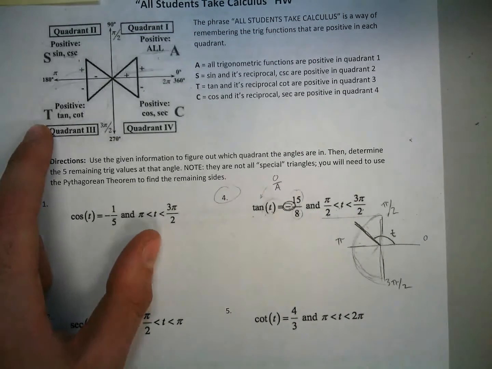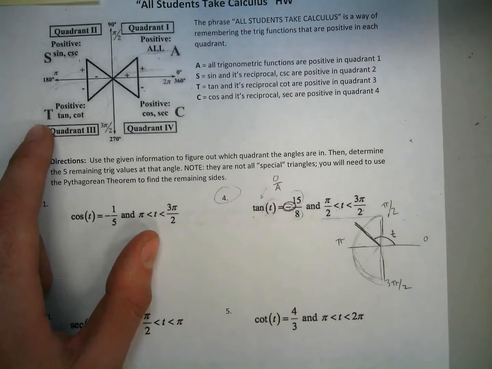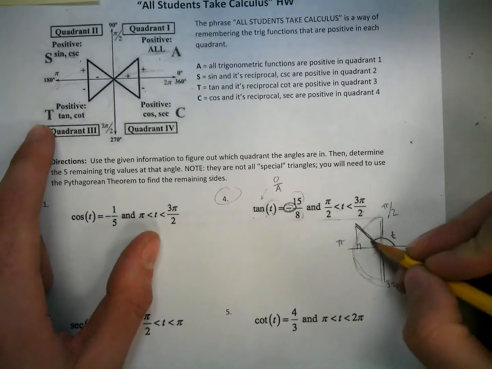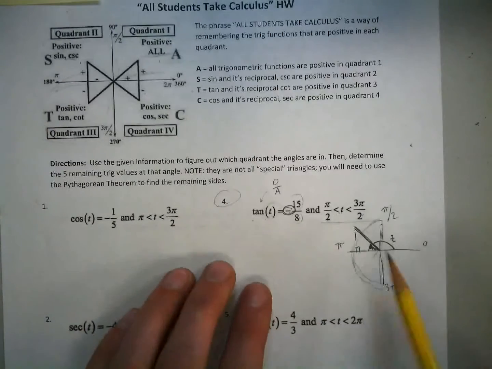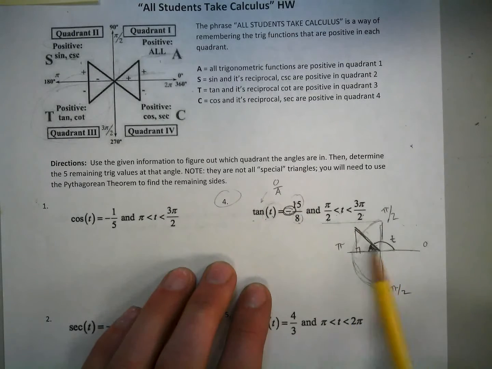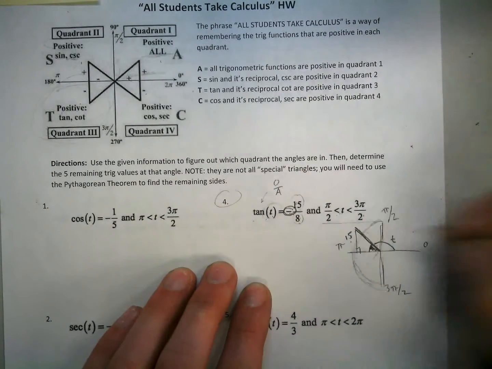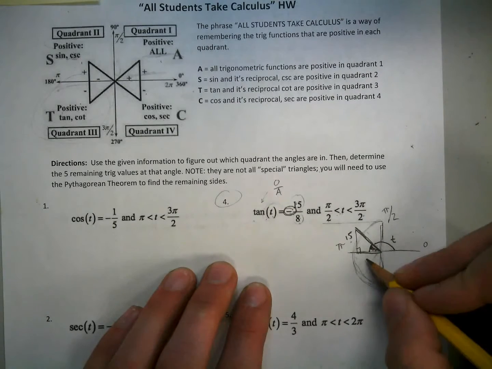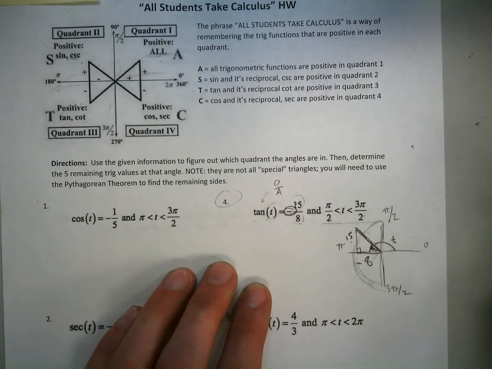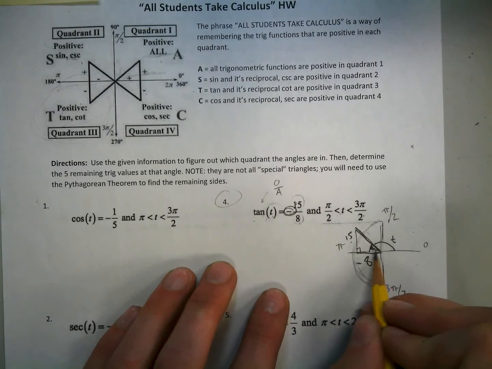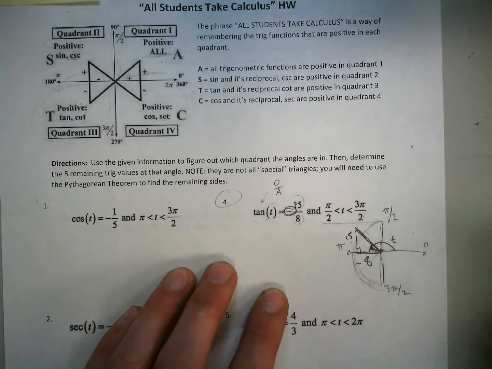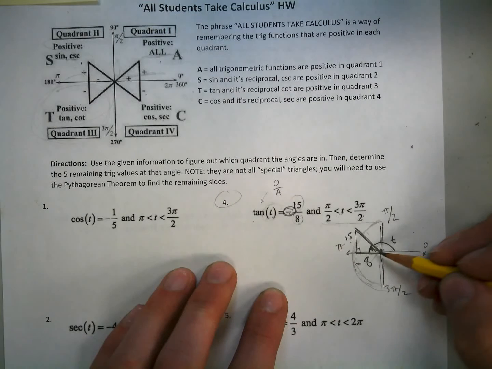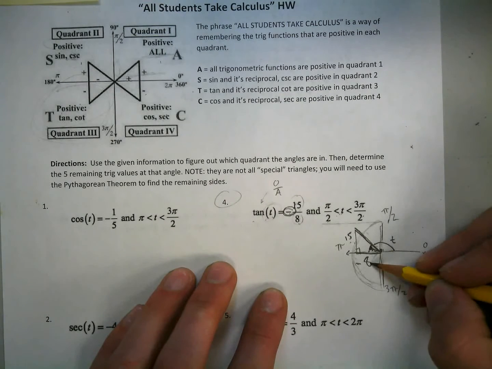Now that we've got the quadrant singled out, draw your right triangle. Use the reference angle right here. Even though we don't know what it is, that'll be a reference angle. And let's fill in what we know. Tangent is opposite over adjacent. Well, opposite of that angle would be 15. Adjacent would be negative 8. The reason this one's negative is because it's on the negative side of the x-axis. Here's 0. If we're going back this way, that's the negative side. Also, now when we do tangent, opposite over adjacent, it's going to come up negative.